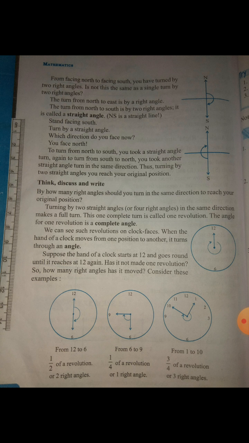Now consider these clocks. From 12 to 6, it is half of a revolution. Means here two right angles are there, means 180 degrees. And from 6 to 9 in the second clock, it forms again 1/4 of a revolution and one right angle.